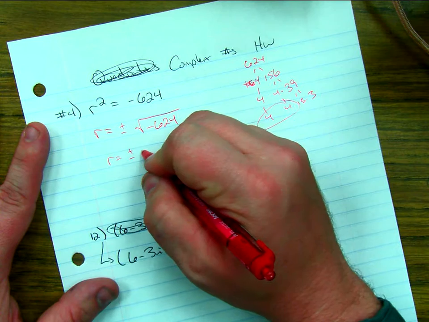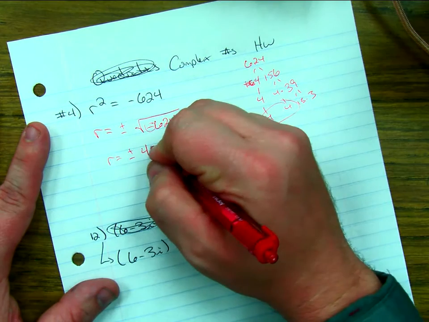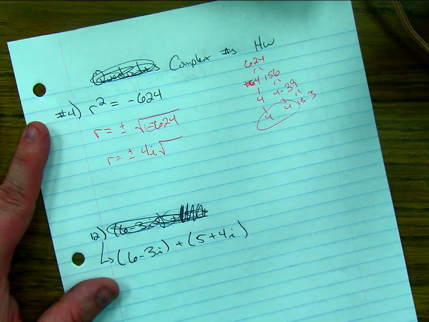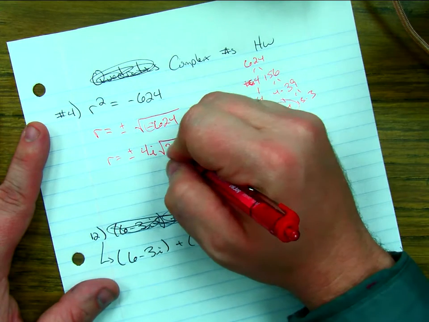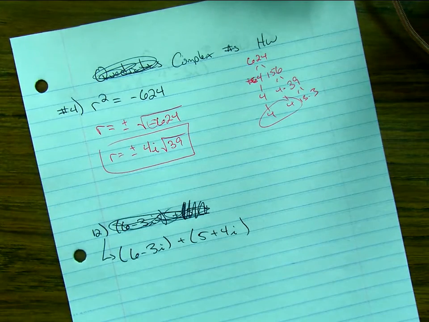The 4 comes out. What do we do with this negative? I. What's still inside? 39. And that's our answer. Plus or minus 4i square root of 39. Any questions on that one?